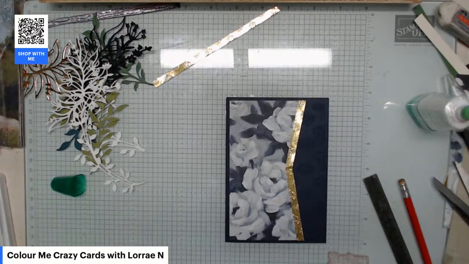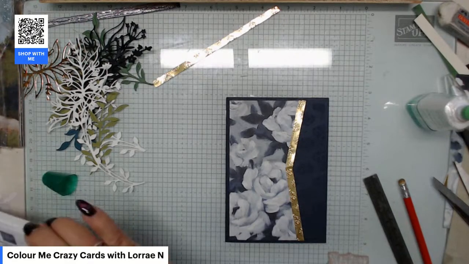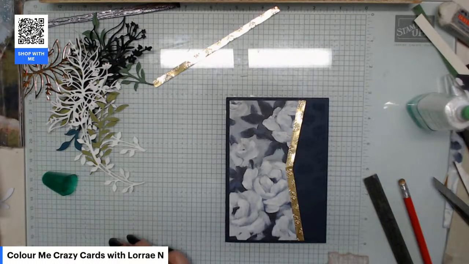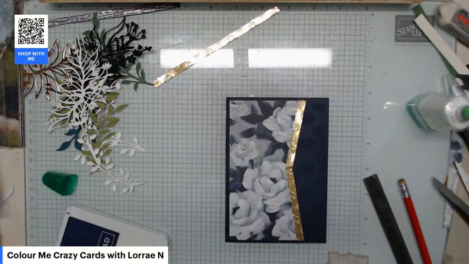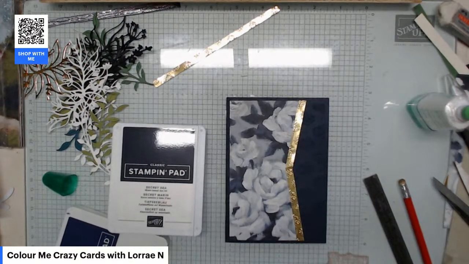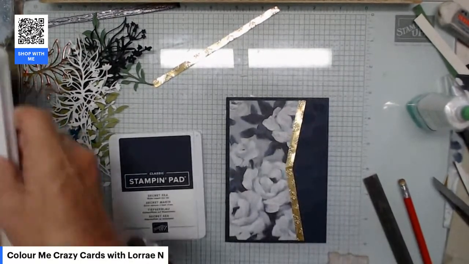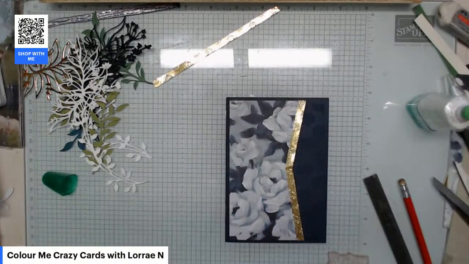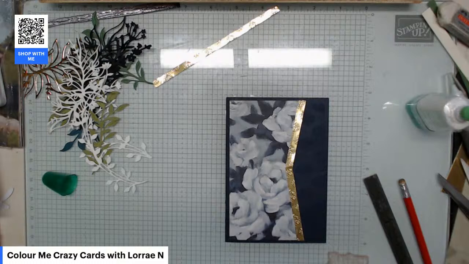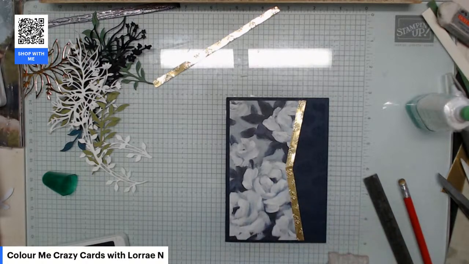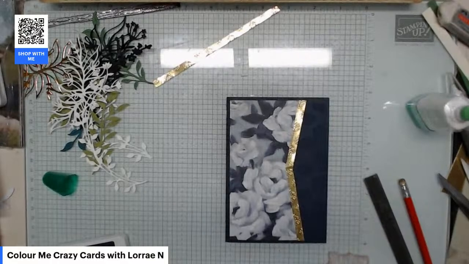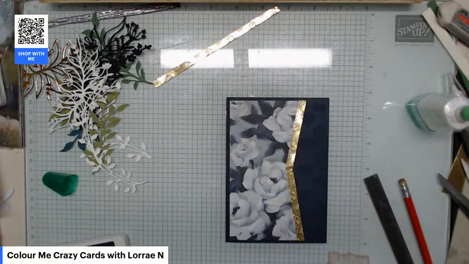So I'm going to use Night of Navy, or I can actually use Secret Sea. So probably Secret Sea to keep it in sync with everything else would be good. And I did keep out a piece of, oh, will I do that in cream or will I do it in white? Let me get a piece of, I think white will work better.